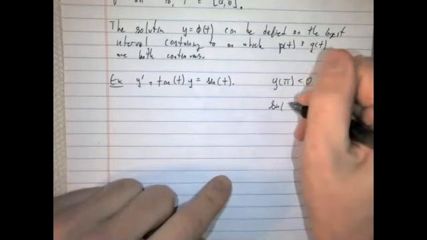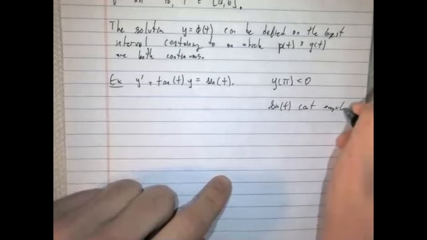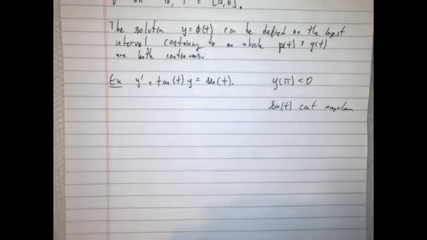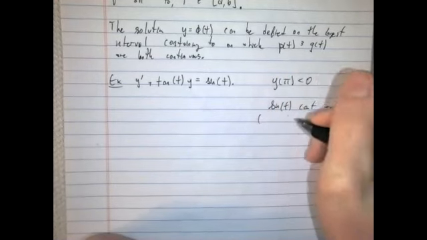Not at pi over 2, and then at intervals like that. Exactly.